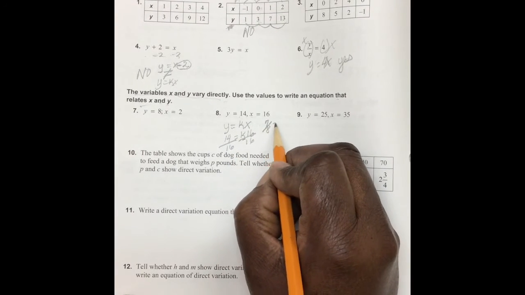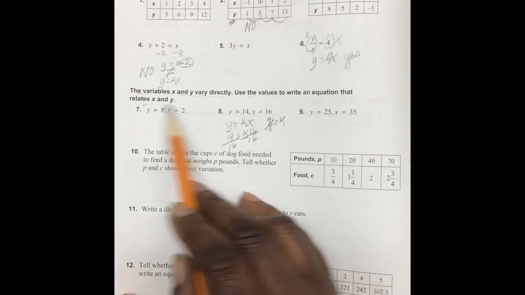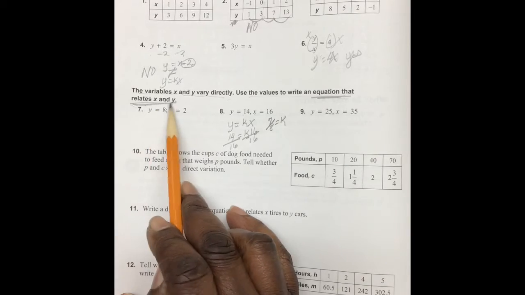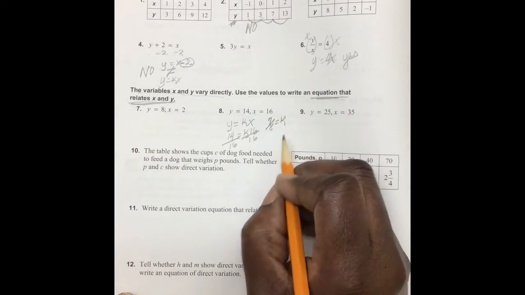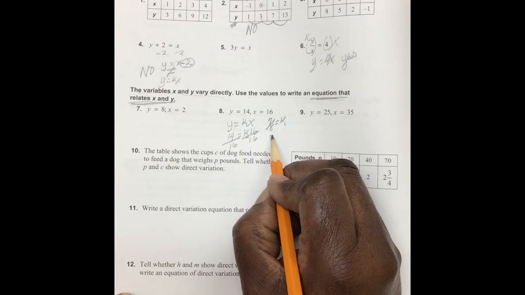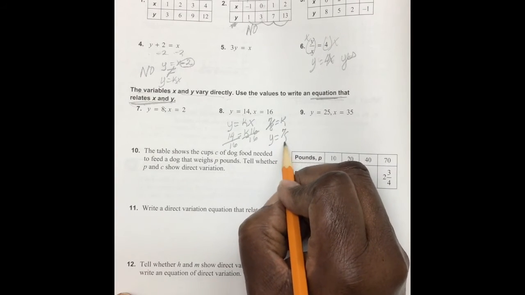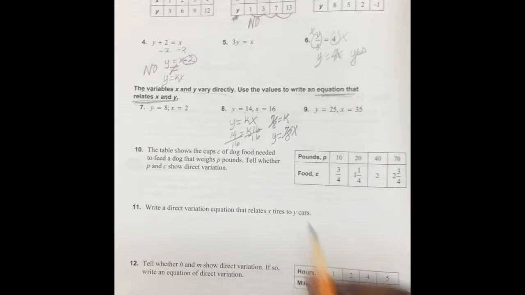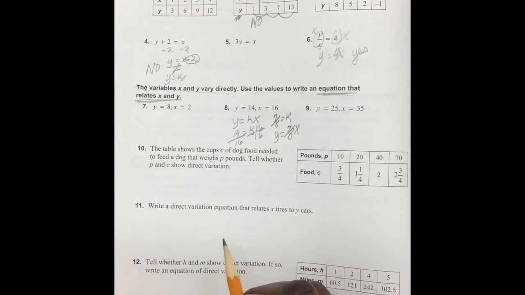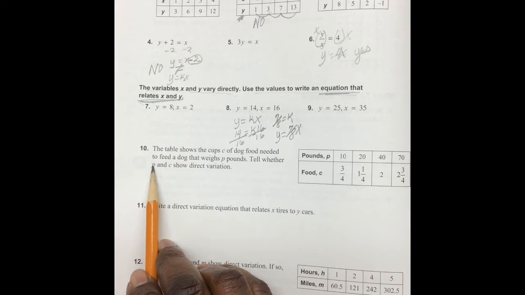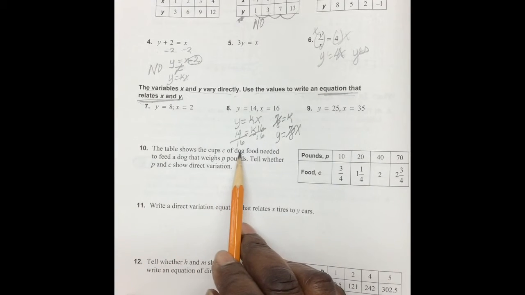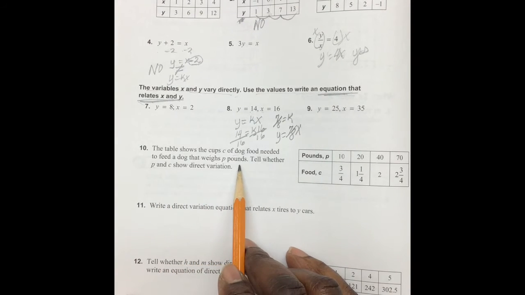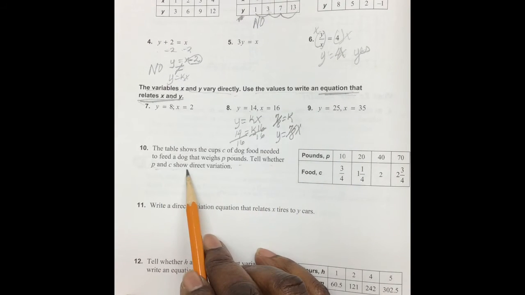7/8 equals k. So if we were to write an equation that shows the relationship, then our equation would look like this. Y is equal to 7/8 x. Okay? That's how that's done. Okay? All right, let's look at number 10. Number 10 says the table shows the cups C of dog food needed to feed a dog that weighs P pounds. Tell whether P and C show direct variation.